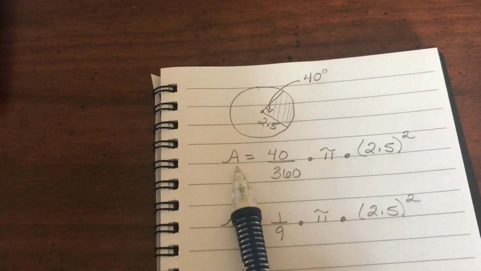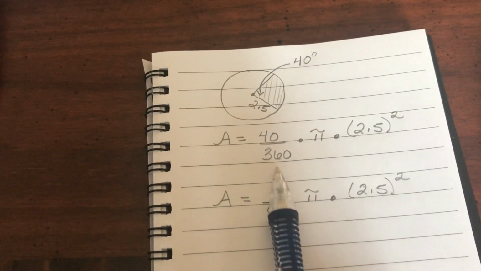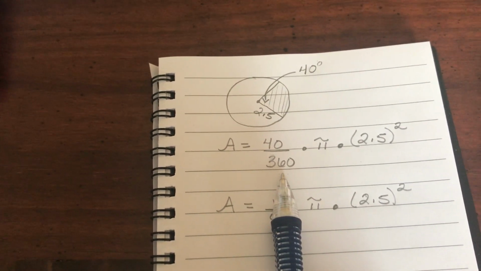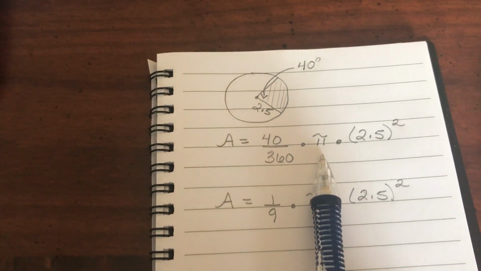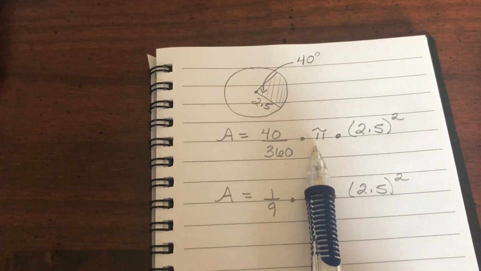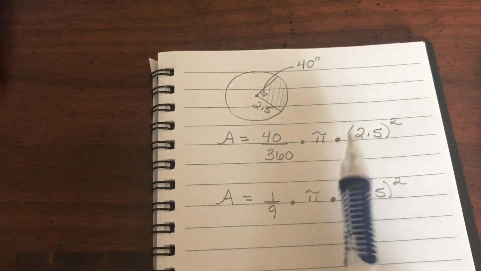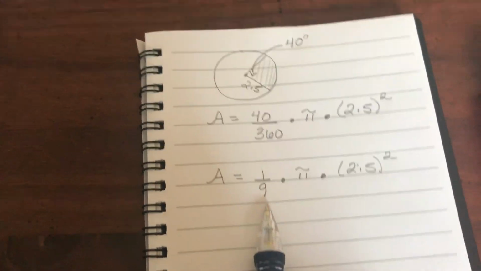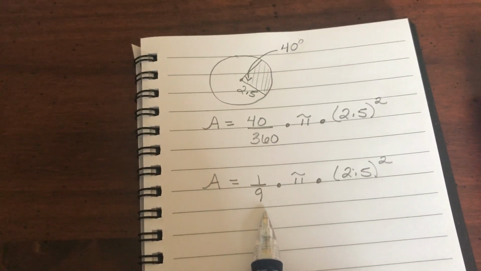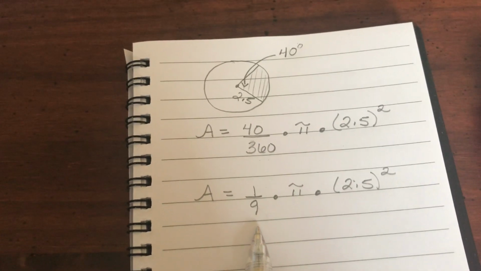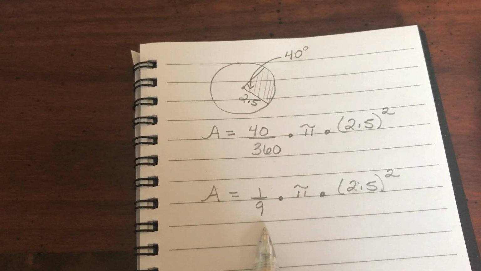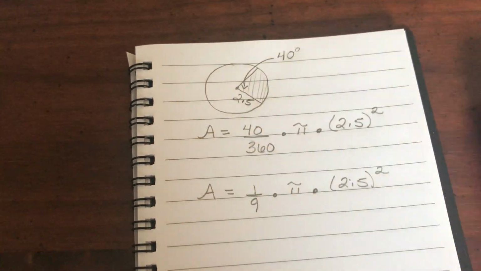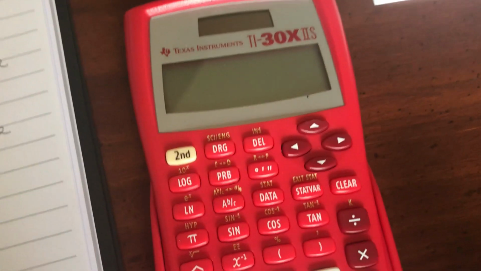So the area of this sector would be a fraction of the circle. What fraction is that? Well, it's 40 degrees out of the 360. And then we're going to multiply that by the area of the circle because we're taking that fraction of the area. So pi times the radius squared. If we reduce 40 out of 360, we get to 1/9. You don't have to reduce it to put it in your calculator, but if you prefer to do that, you can do that first. So I reduced 40 over 360 to 1/9, so we're taking 1/9 the area of the circle. Now how do we put that into our calculator?